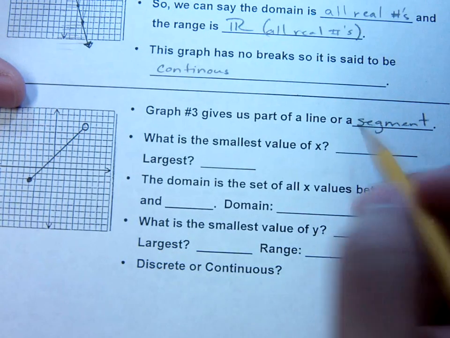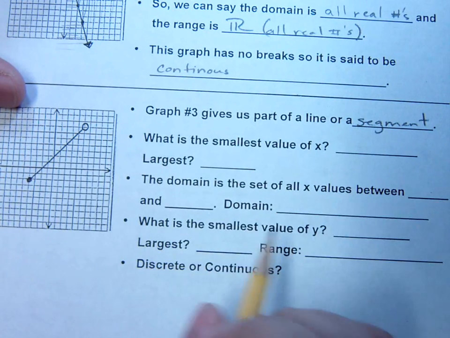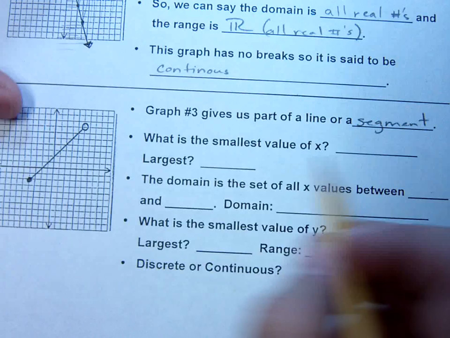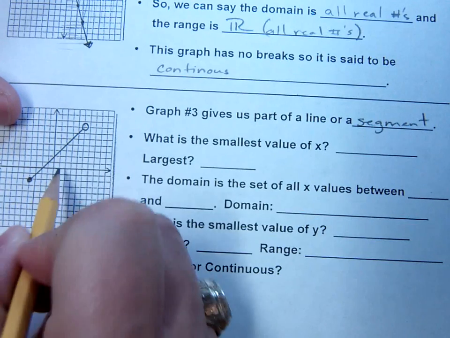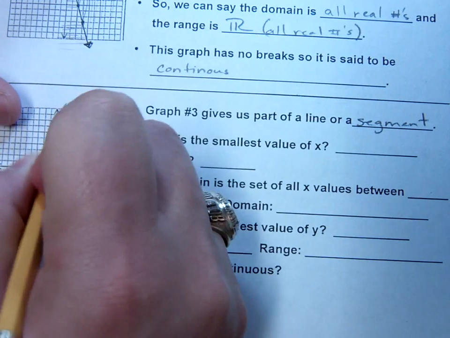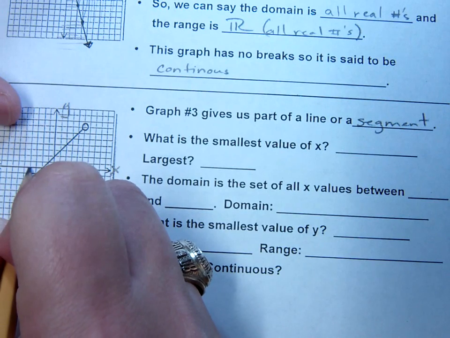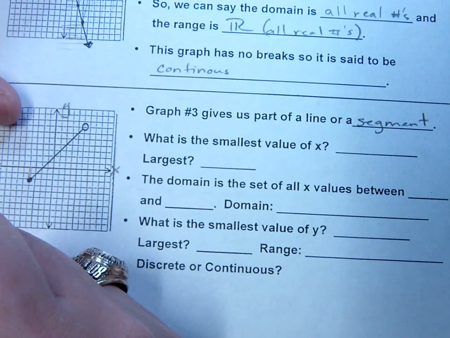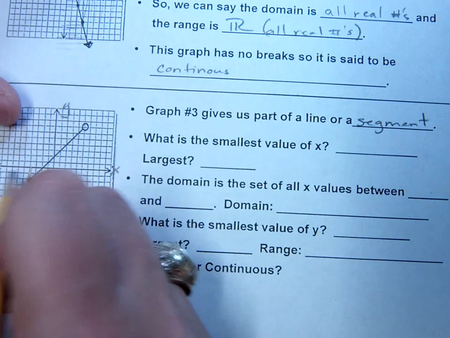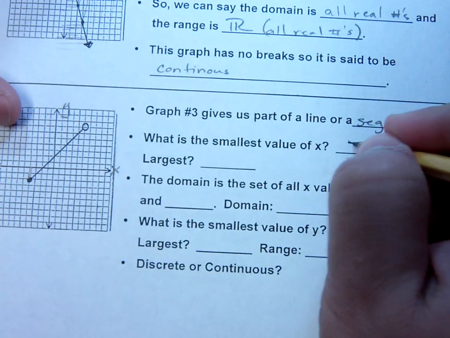Excuse me. So when I start to investigate the domain or range, what I want to do is find out what is the smallest and the largest x value. So the smallest x value, if I go along my x-axis, again this is x, this is y, I have -1, -2, -3, -4. So -4 right here is my last x value going in the negative direction, so that must be my smallest.